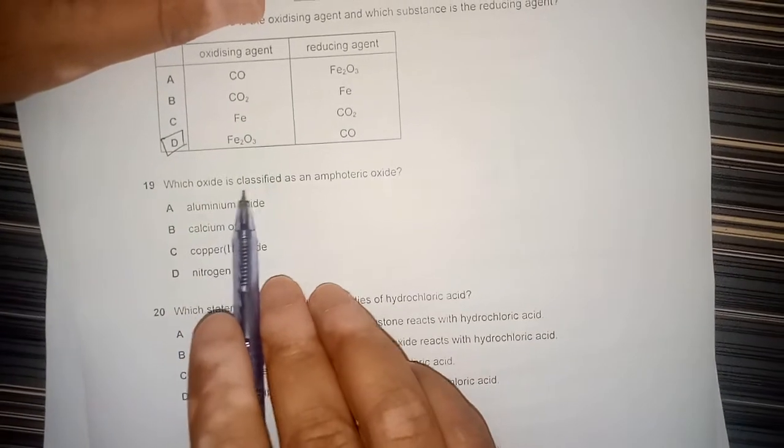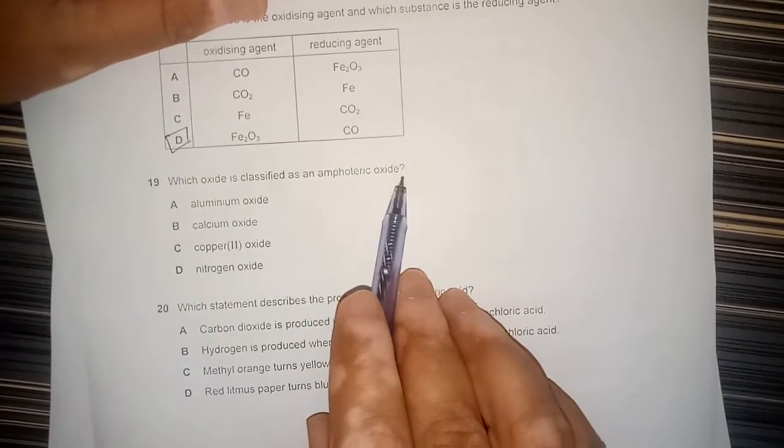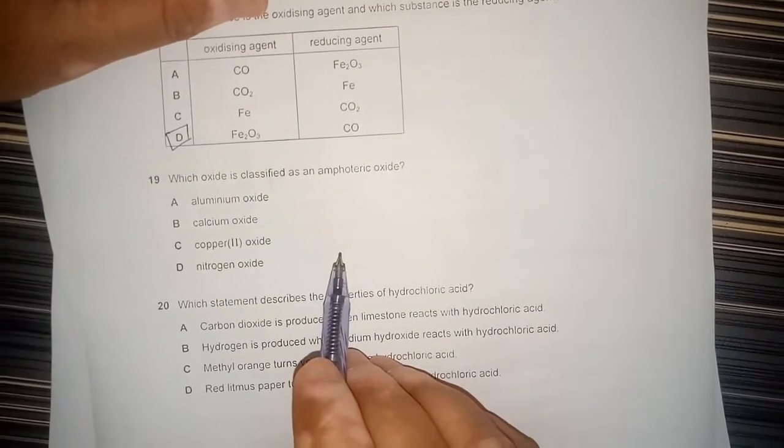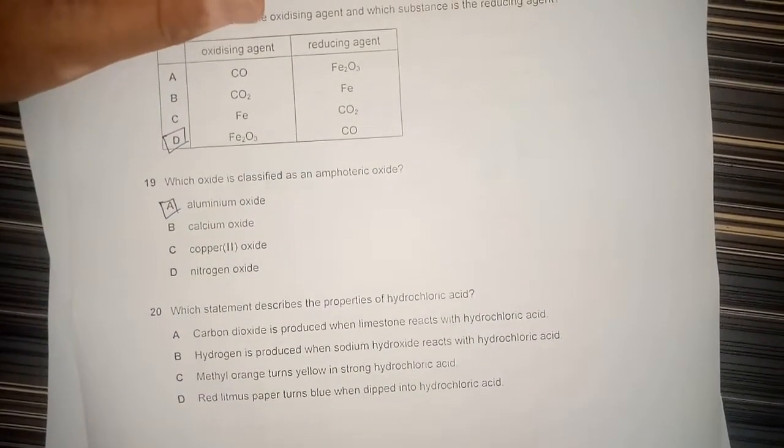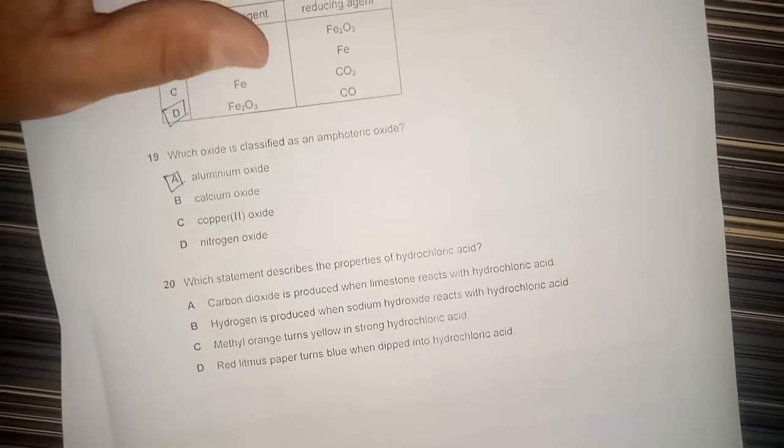Which oxide is classified as amphoteric? So we know that aluminium oxide, zinc oxide and lead(II) oxide are all amphoteric. So it's the information, so we have to choose that one.